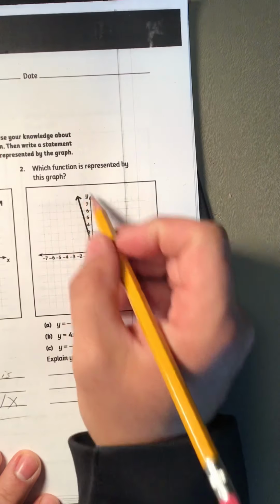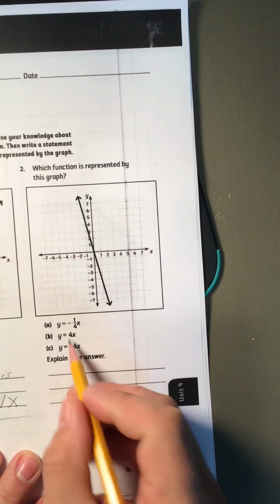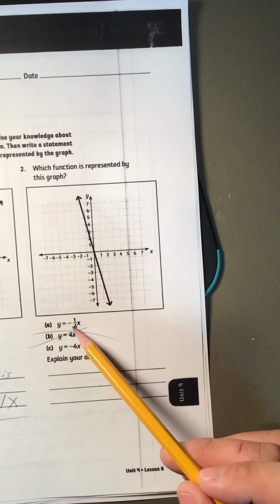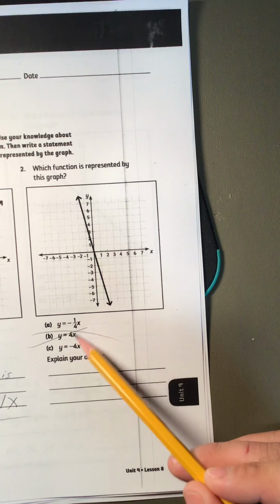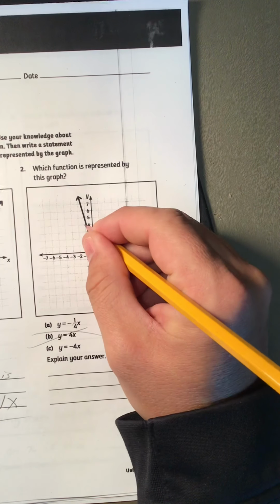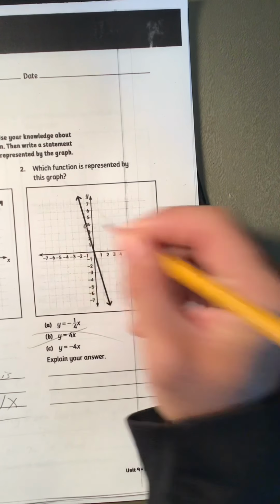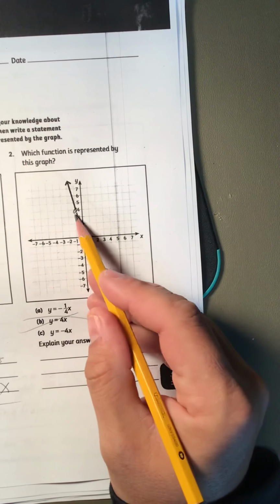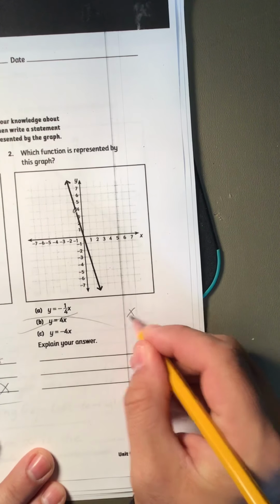Okay, second one now, this line's going downhill, our car is going downhill, so we can eliminate the positive, right? Because it is definitely a negative slope, so it's either -1/4 or -4. Okay, so a couple things we can do. Again, find a point on here. There's a point. Looks like that point is (-1, 4).